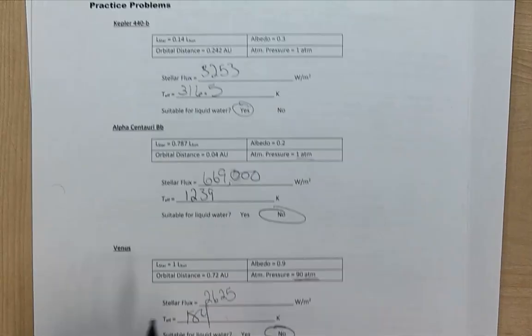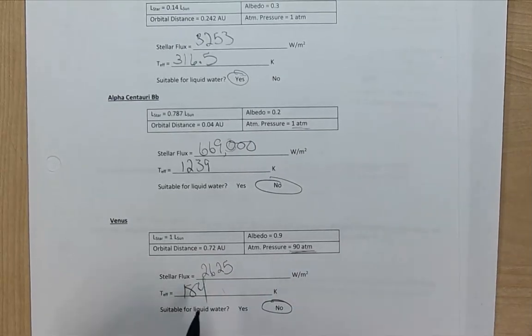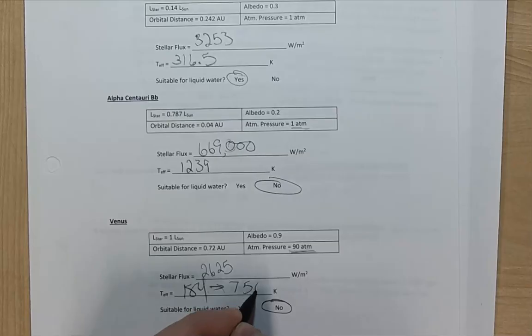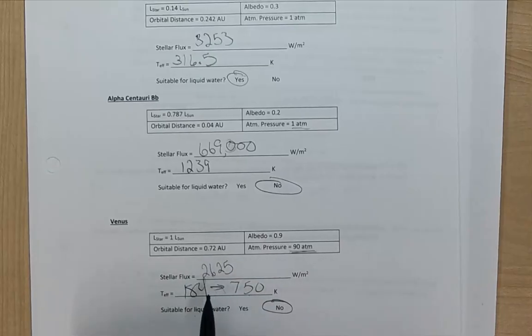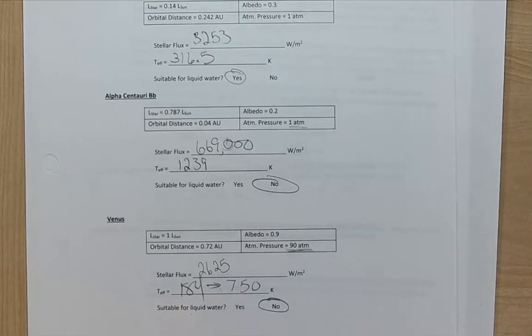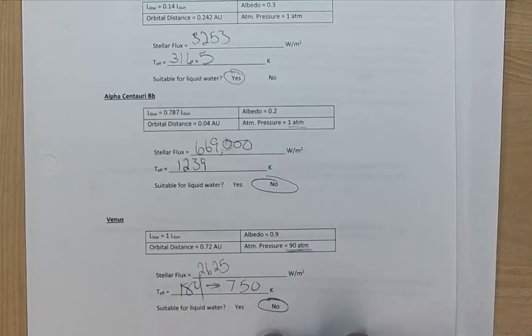Venus has such a thick atmosphere that the greenhouse effect is super strong, and the greenhouse effect heats Venus up from 184 up to like 750 Kelvin. What's water like at 750 Kelvin under 90 atmospheres? It's boiled away. The thicker the atmosphere is, the more extreme the greenhouse effect can become. Earth's got a little bit of an atmosphere, so we get a little bit of greenhouse effect. Venus has a thick atmosphere, so it gets a lot of greenhouse effect.